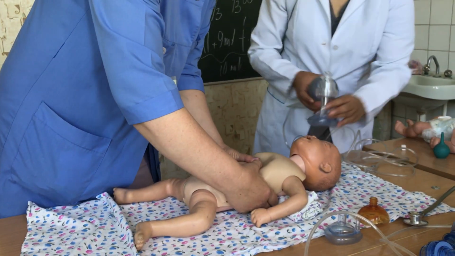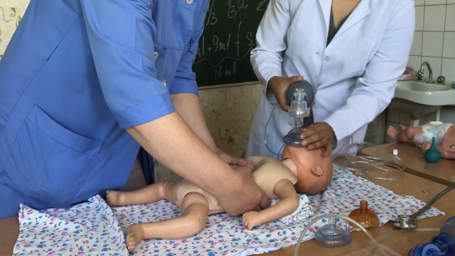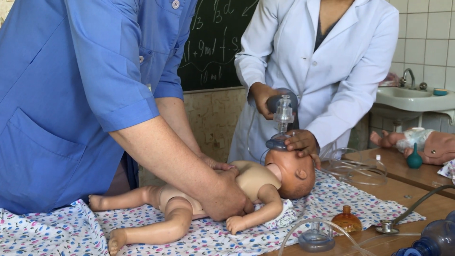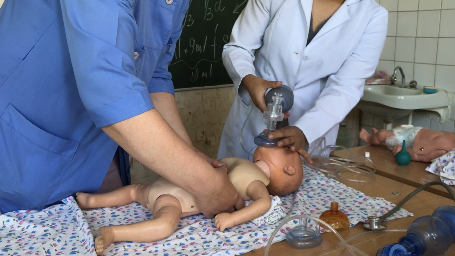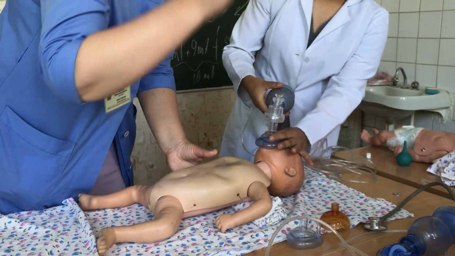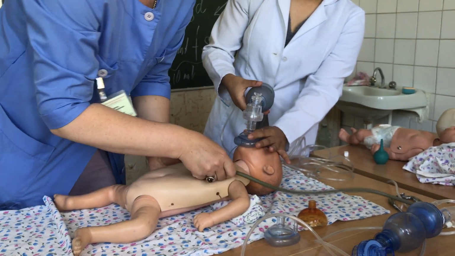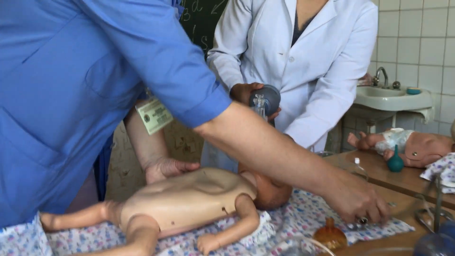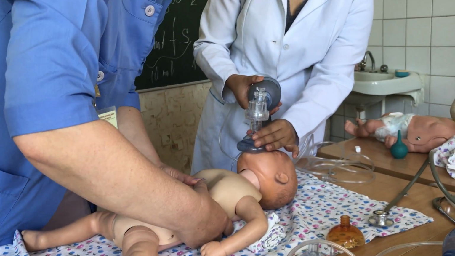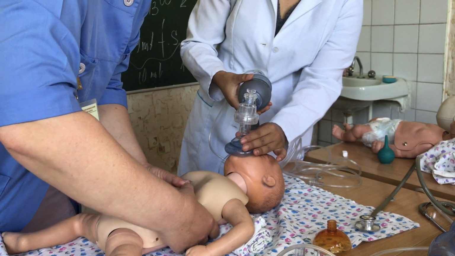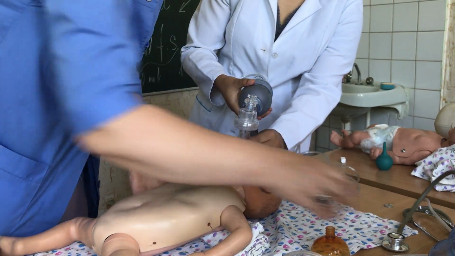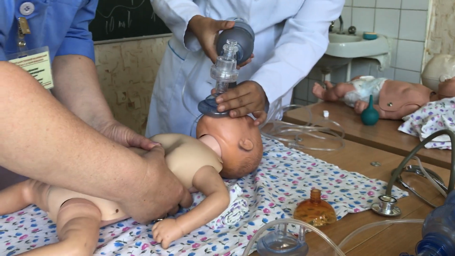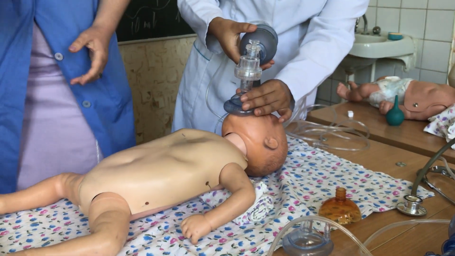And 1 and 2 and 3 and press. After 30 seconds, I check heart rate a second time. If heart rate is less than 60, we continue. And 1 and 2 and 3 and press. 30 seconds. I check heart rate. If heart rate is less than 60, and 1 and 2 and 3 and press. And sit down.